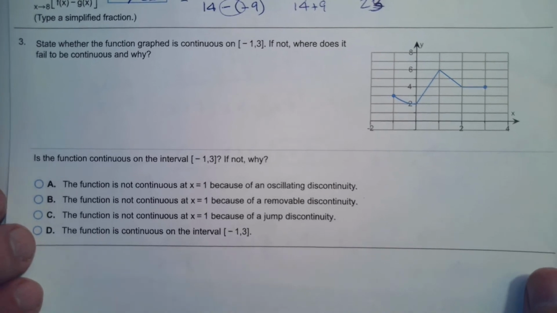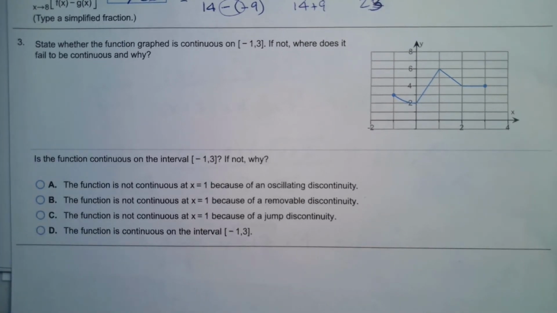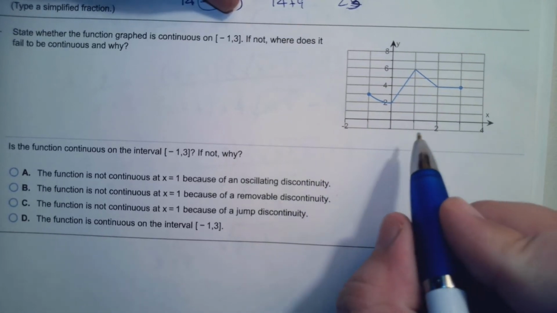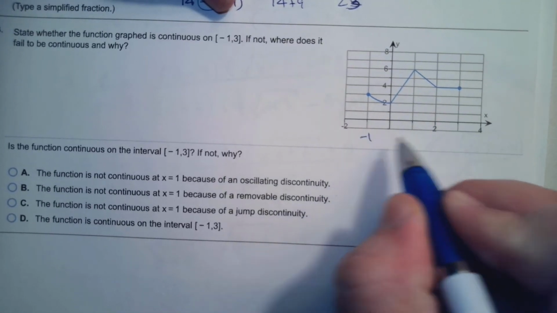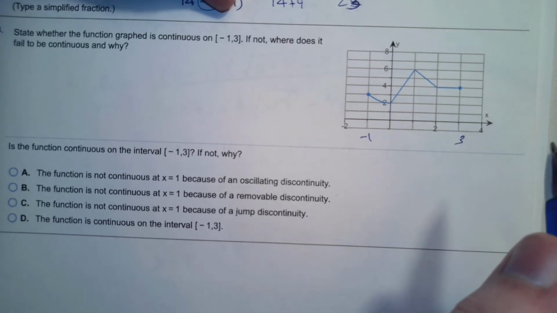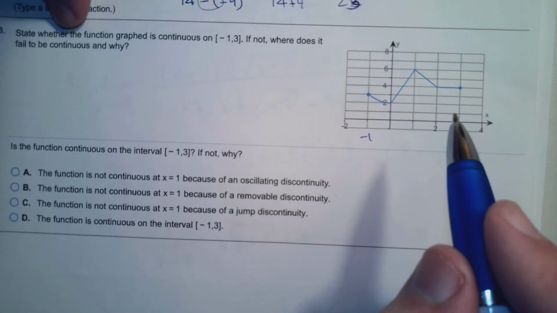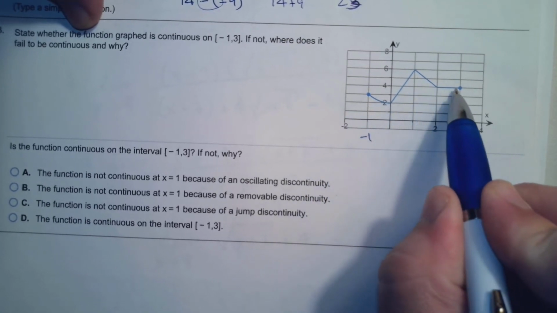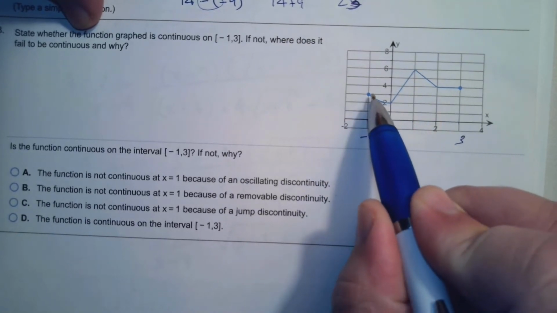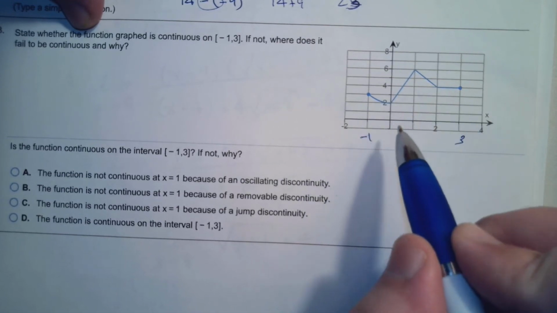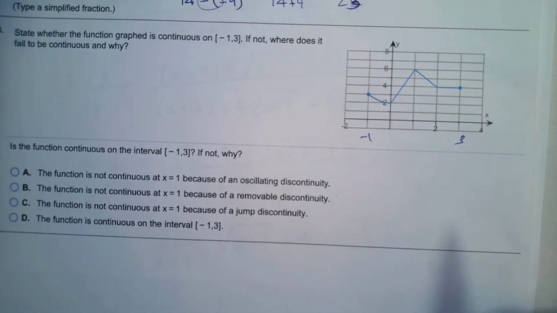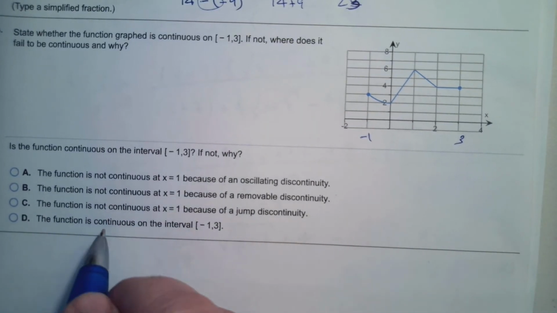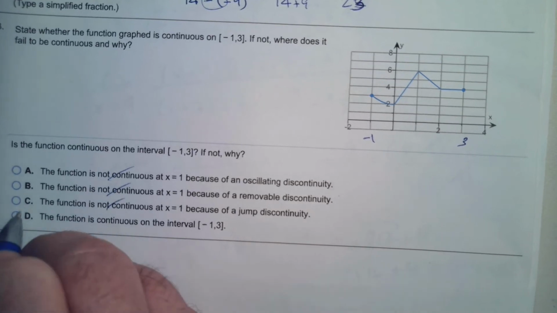Question number 3. State whether the function graphed is continuous on the interval from negative 1 to 3. Is it continuous there? If not, where does it fail to meet continuity? There are no discontinuities, there are no open circles at the bounds. So the function is continuous.